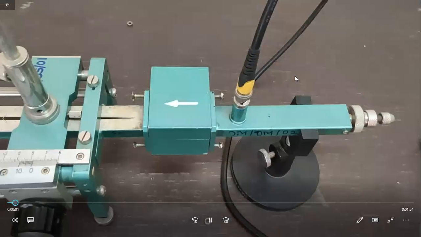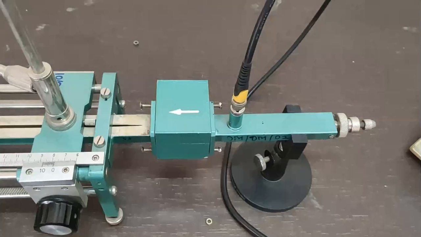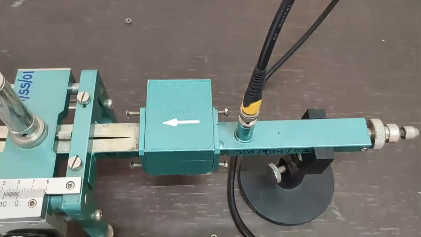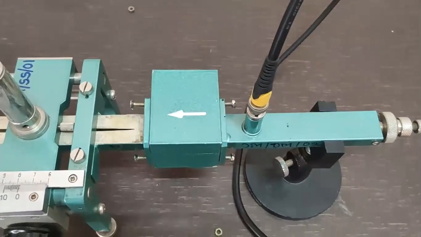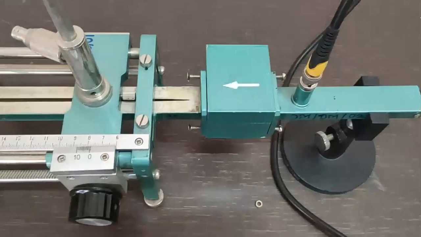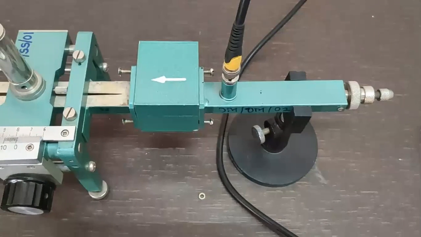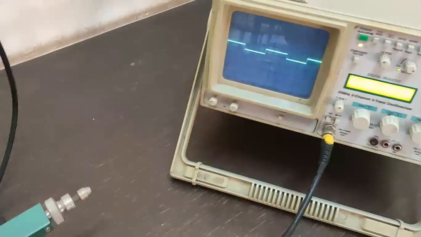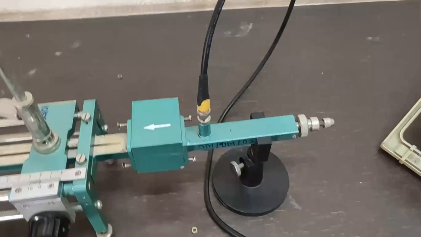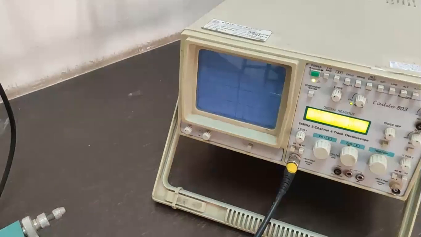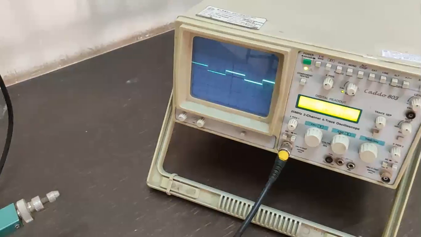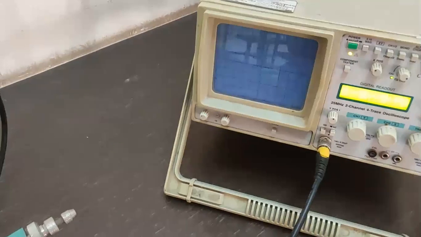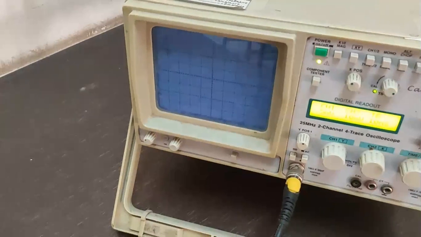So for finding isolation, we have to find V21, and for finding V21 we have to connect this isolator in reverse order like this. Here port number 2 is connected to the slotted section and port number 1 is connected to the detector mount, and the output of the detector mount is present on this CRO. Ideally, no waveform should be shown on this CRO because an isolator transmits signal in only one direction, but practically there are certain values that should be present.